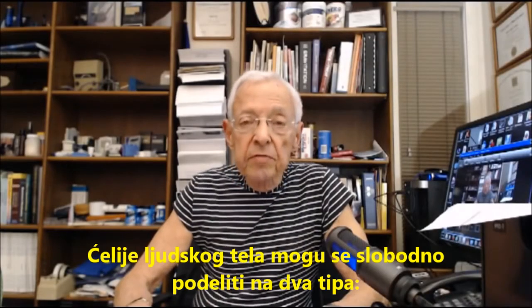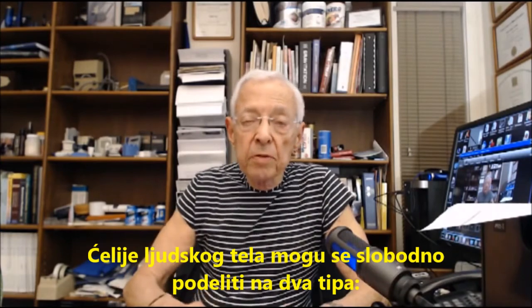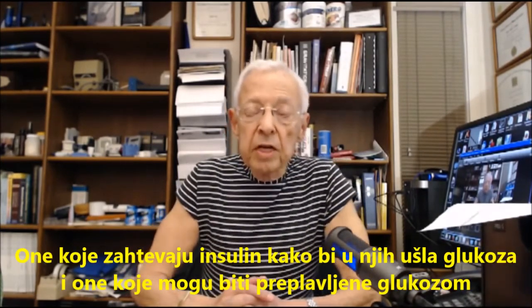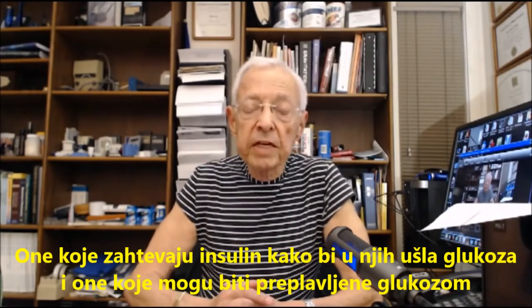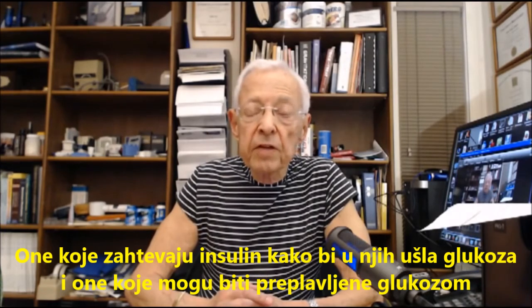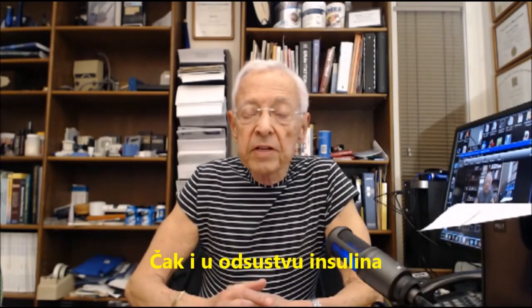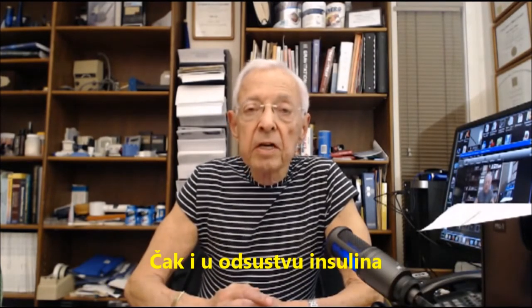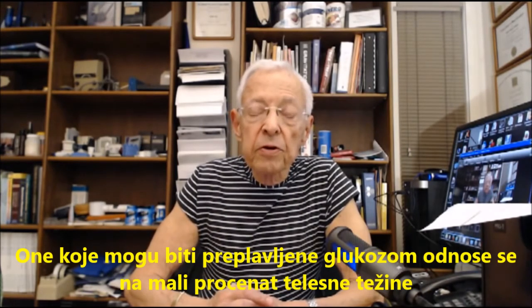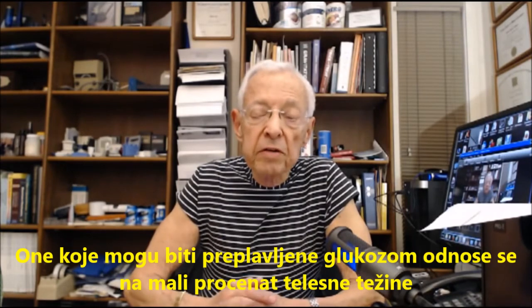The cells of the human body can arbitrarily be broken down into two types: those that require insulin for the entry of glucose, and those that can be flooded with glucose even in the absence of insulin. Those that can be flooded with glucose account for a small percentage of the weight of the body.